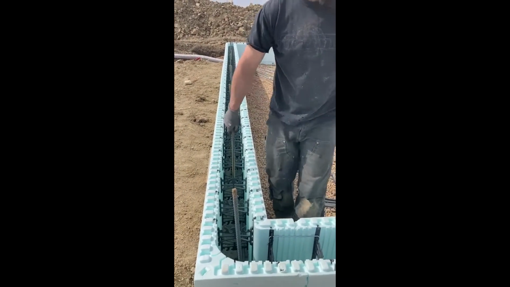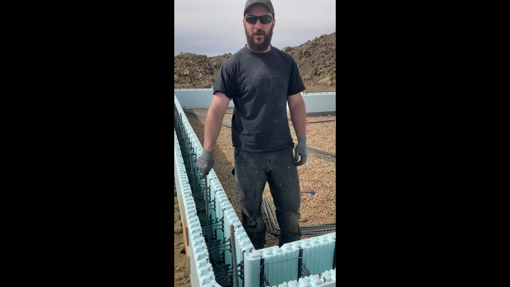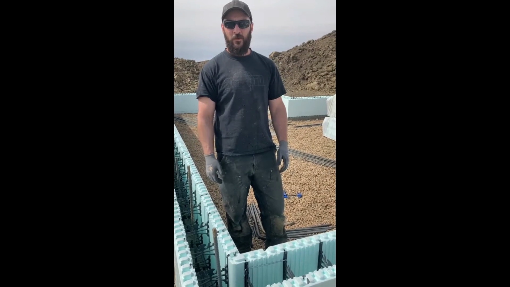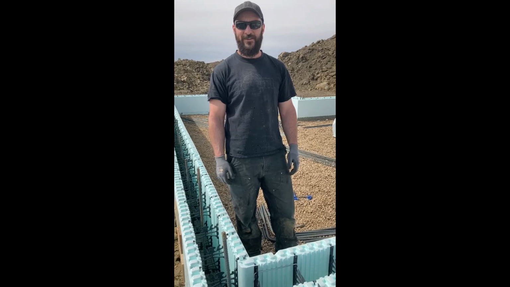What else can we say? We're just going to keep tying rebar and get our form lock installed, and maybe once we start doing the tops of these forms, we'll talk again.